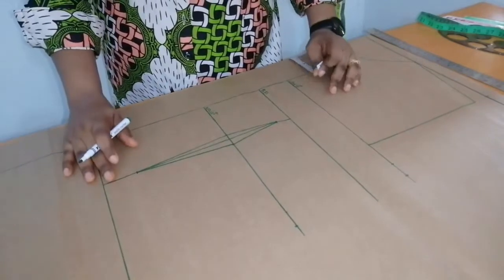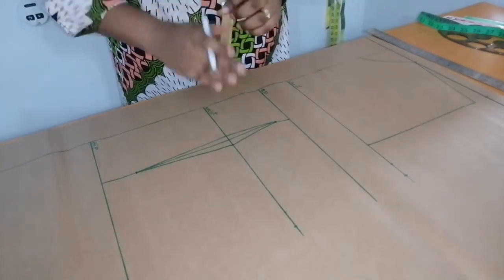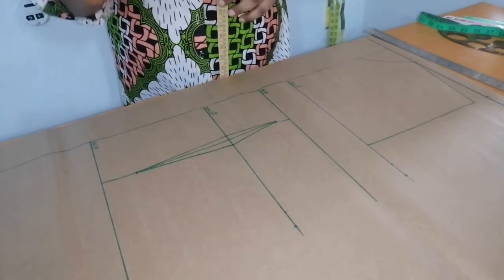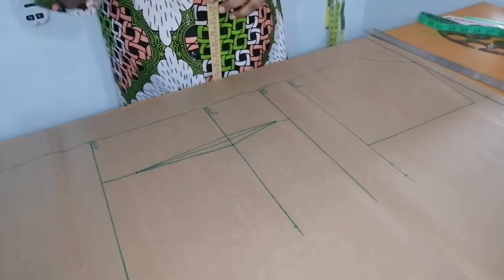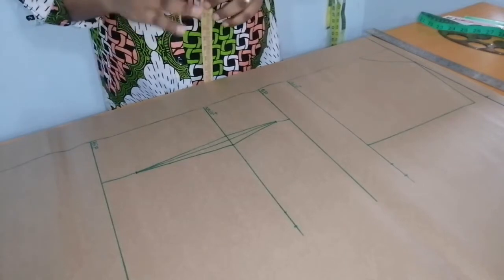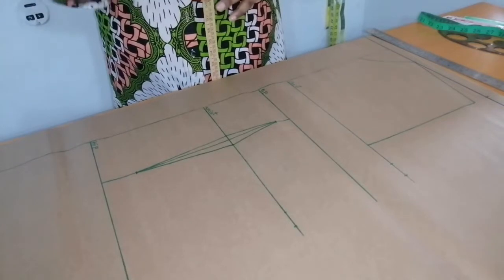My hip measurement is 50 inches. 50 inches divided by 4 is 12.5. I will be needing half an inch ease allowance, which will be 13 inches. I will be needing 1 inch seam allowance to join the front and the back bodies together, which will be 14 inches.